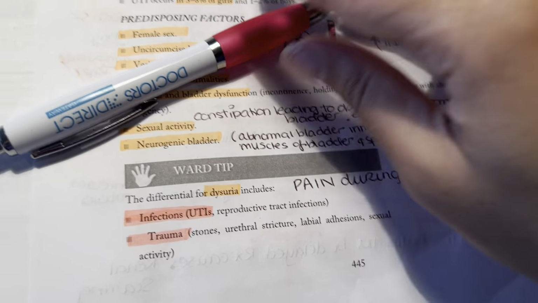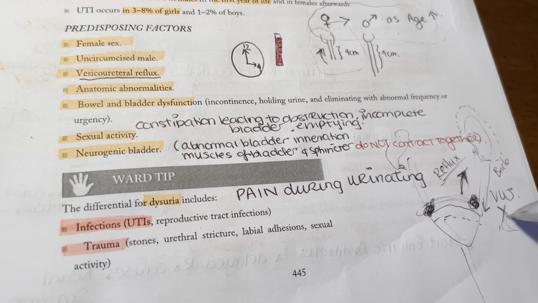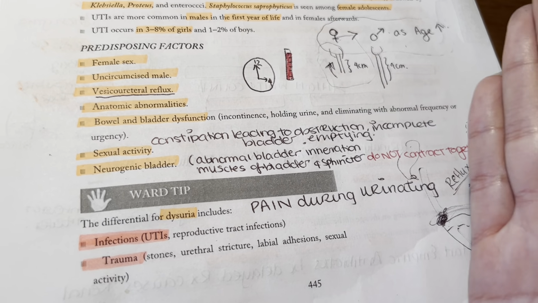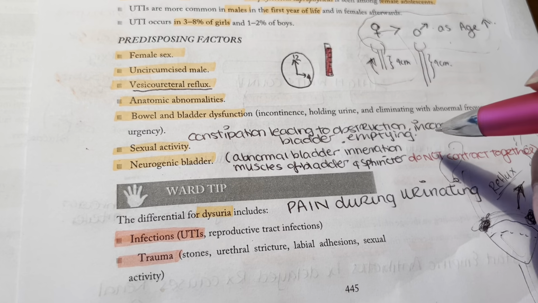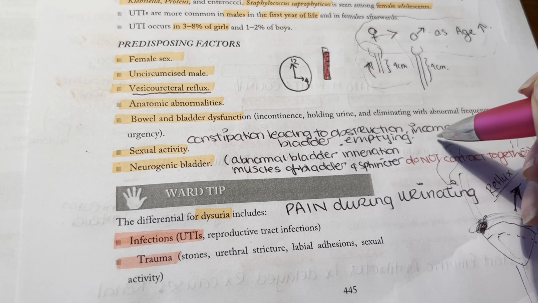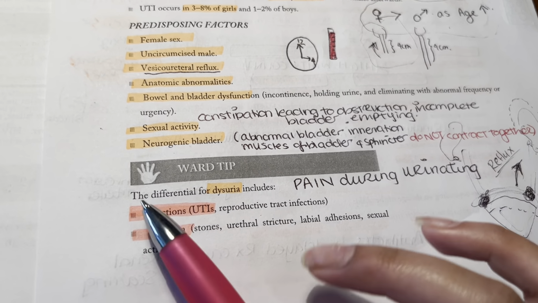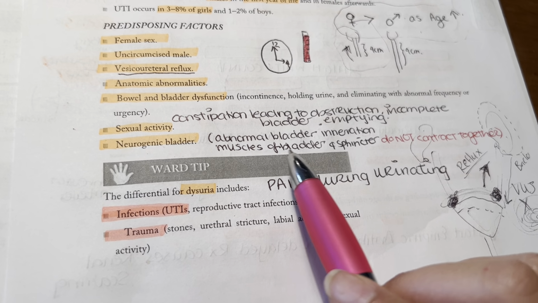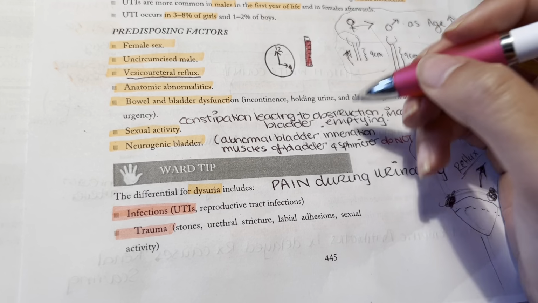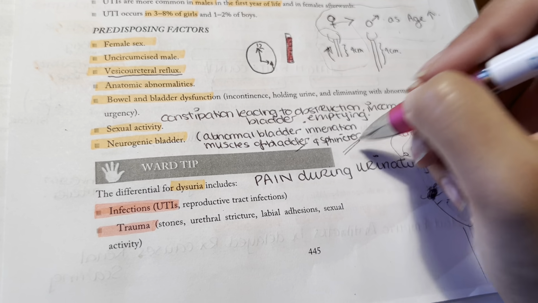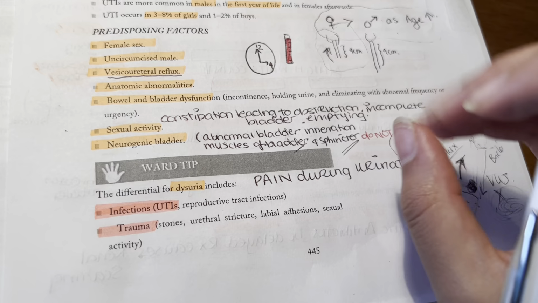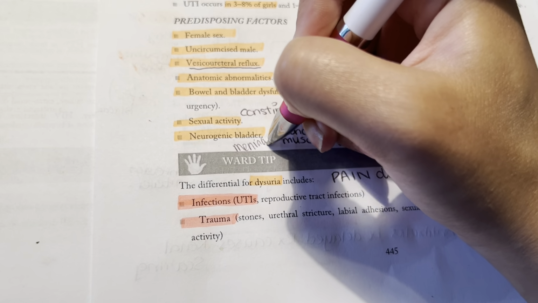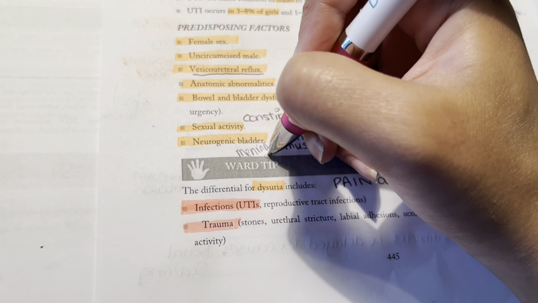So let's say you have constipation and there's a fecal stool here, then that's going to cause pressure on the bladder, leading to a little bit of obstruction and incomplete bladder emptying. A neurogenic bladder is when there's an abnormal innervation of the muscles of the bladder, in which case the muscles of the bladder and the sphincter do not contract together, which can be caused by a meningocele or a spinal cord injury.